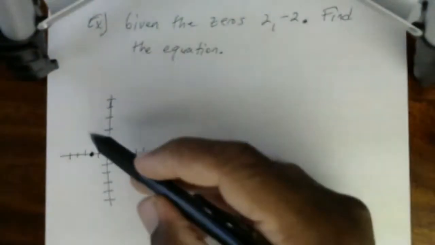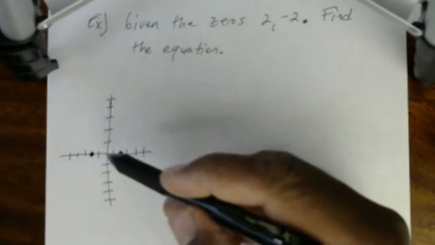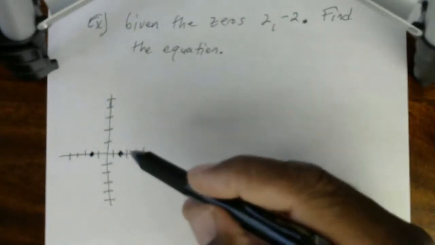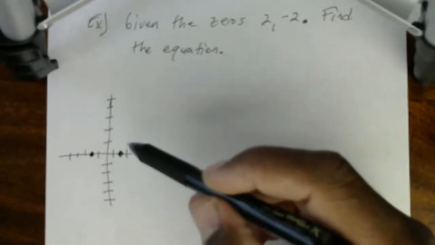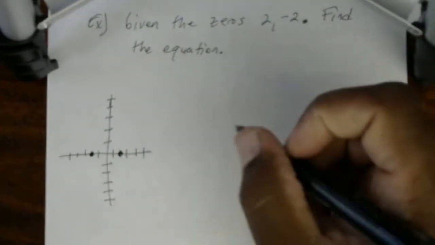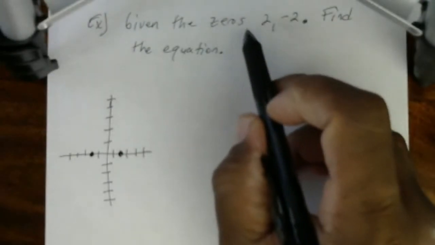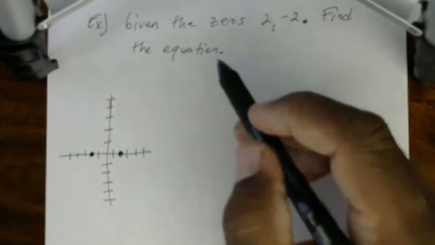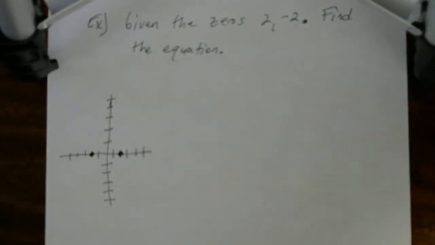That means if I graph my function, it should hit the x-axis at +2 and -2. But what is the equation that produces zeros of -2 and +2? In order to determine that, I want to write these zeros as linear factors. We're going to multiply those linear factors together, and that would give us our equation.